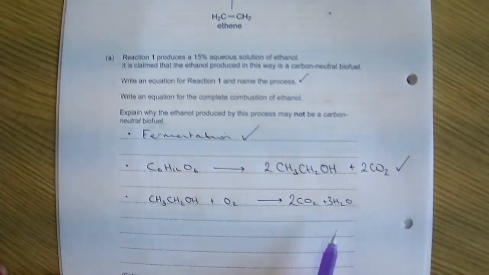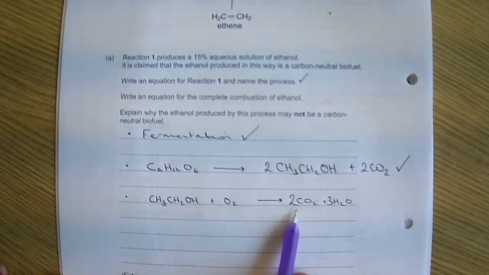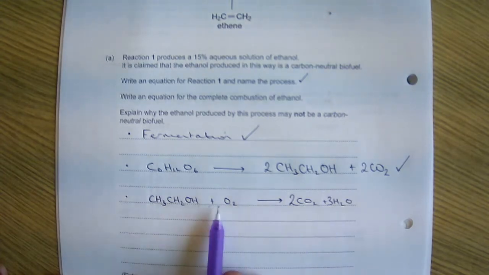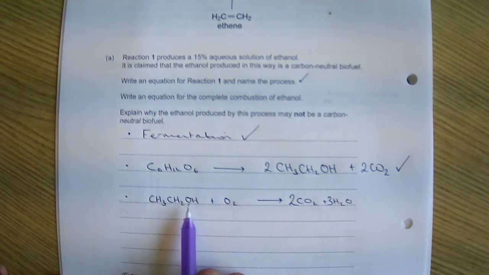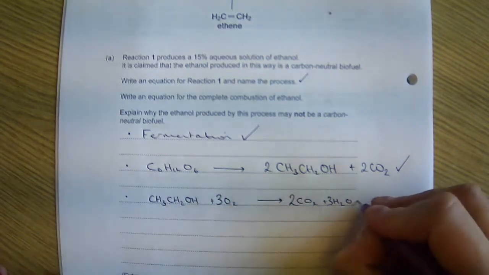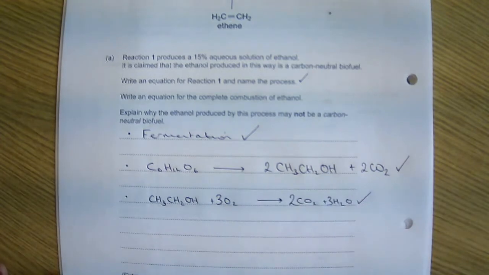Then if we add up all the oxygens, I've got 4 oxygens there and another 3 oxygens there, so there's 7 oxygens in total on this side. I need to have 7 on this side. I've already got 1, so I need to put a 3 in front of the O2 to make it balance for oxygens. So I've now done that second part.